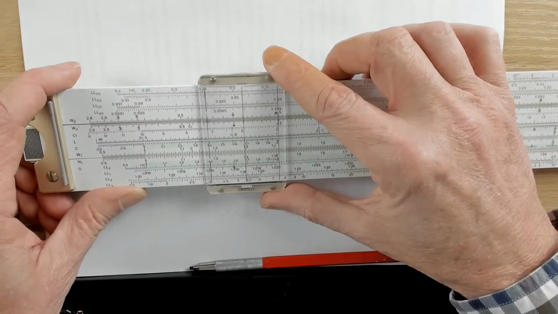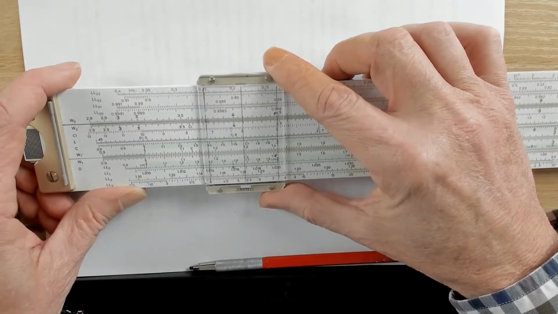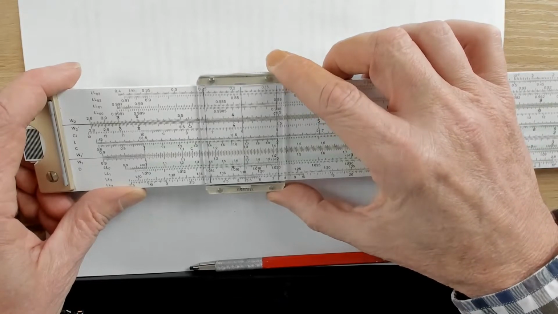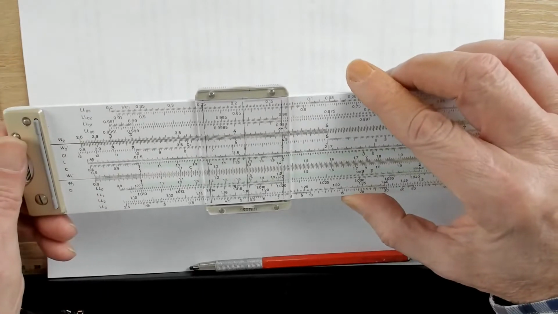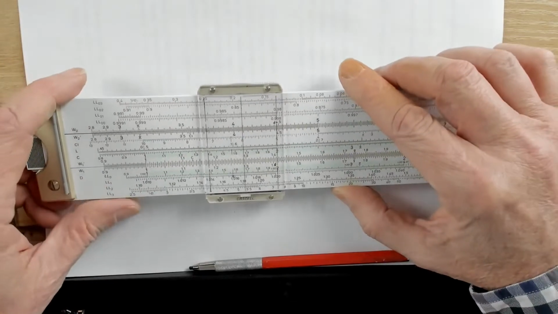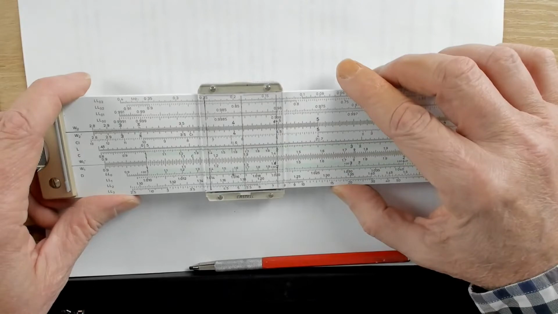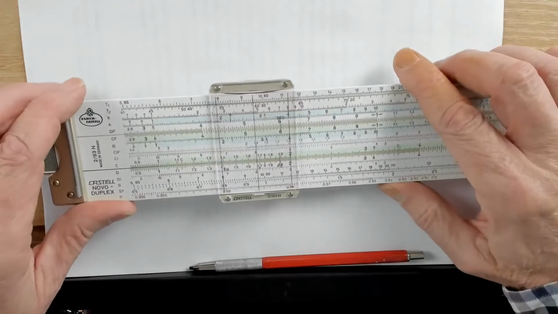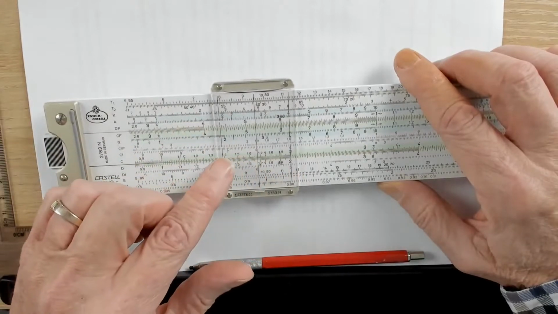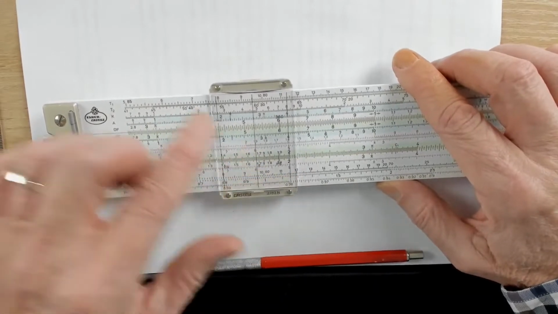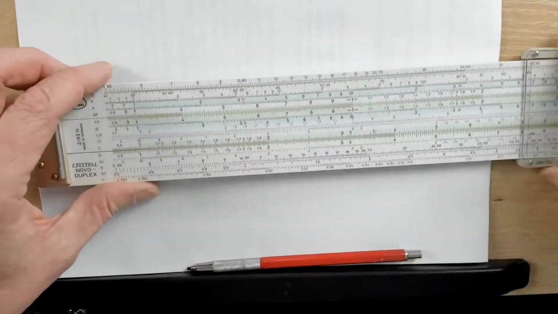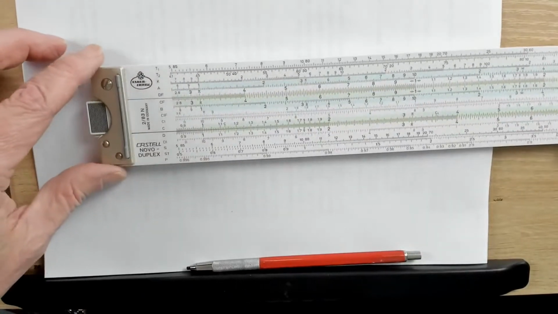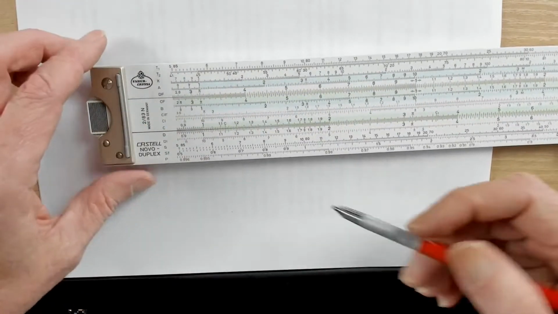So if we had a circle that had a diameter of 2, what would the area of that circle be? 3.14. And that's what that, and you can do that. You can also transfer kilowatts to horsepower and things like that. But there's a couple of interesting scales on this slide rule, and I'm going to point them out.